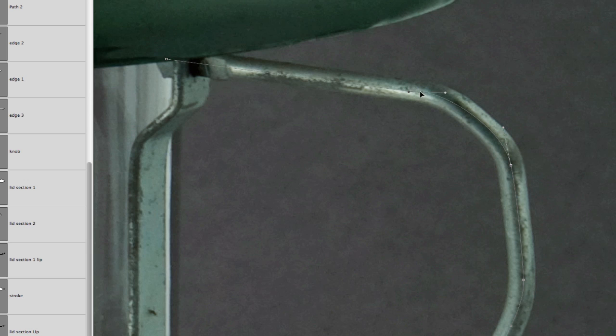I'm not too happy with the way this looks up here. I'm going to pull this over a little and then create a new curve point here. It flattens off here a little bit, so I'll pull this handle down, move this point up a little bit. So we're just fine-tuning. Alright, I think that's got it.